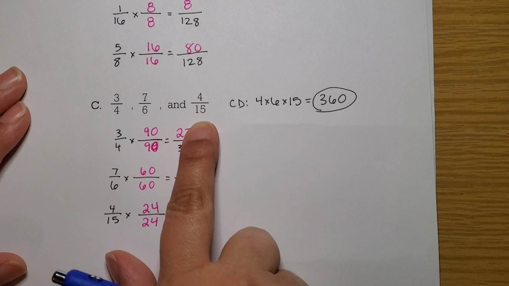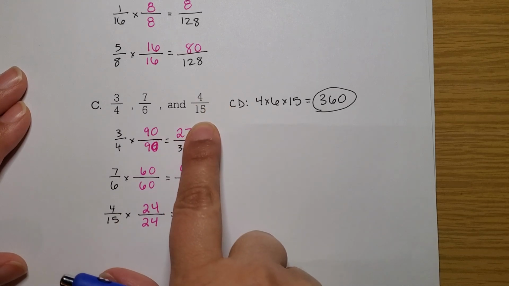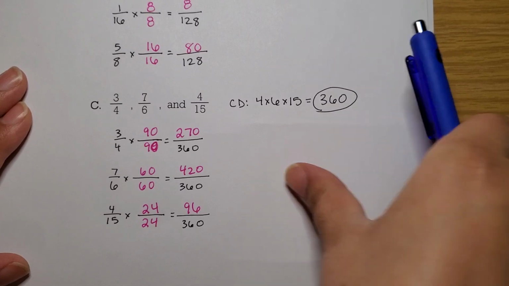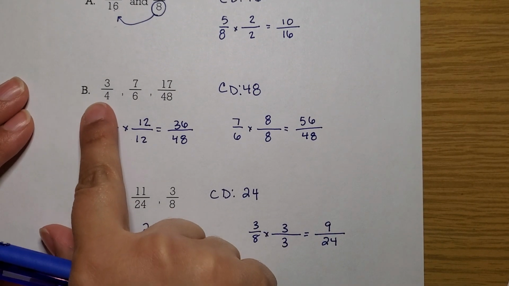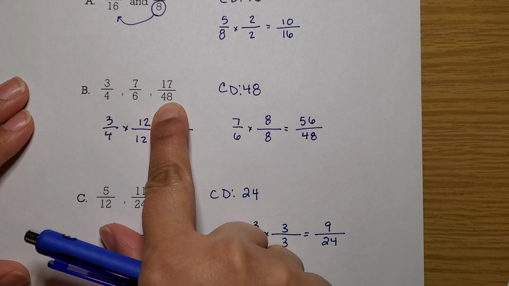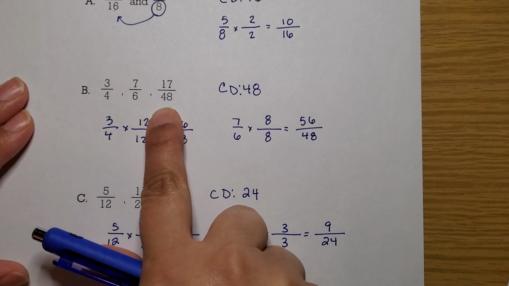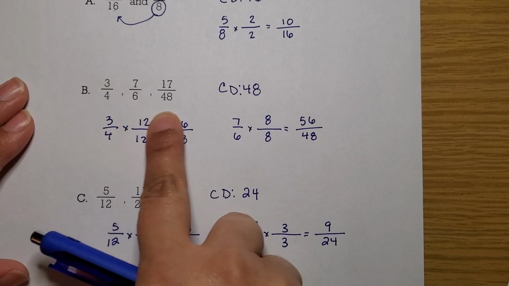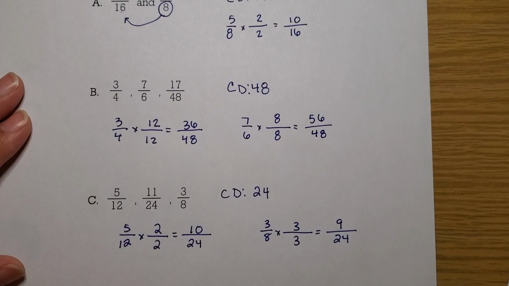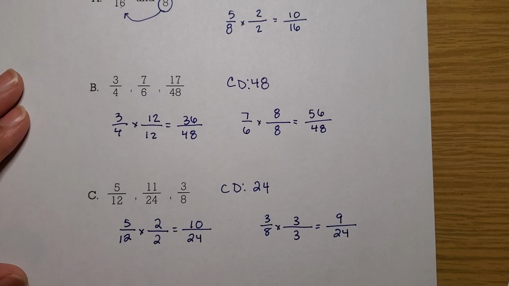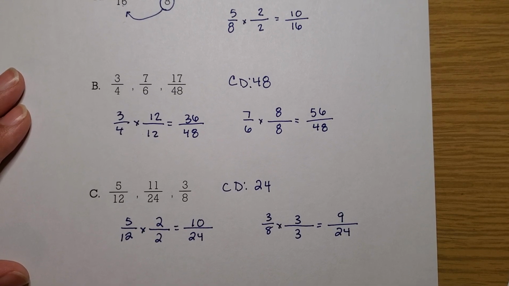So that means the biggest denominator isn't going to work as a common denominator. So just to refresh us here, it worked in this case only because 4 went into 48 and 6 went into 48. So the second method is nice when it works, but unfortunately it doesn't always work.